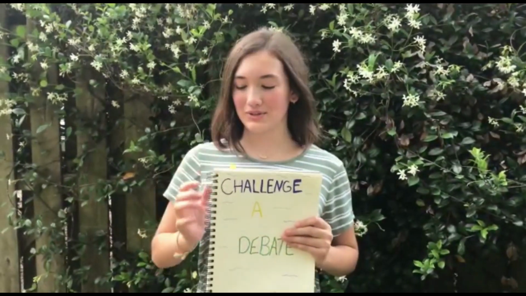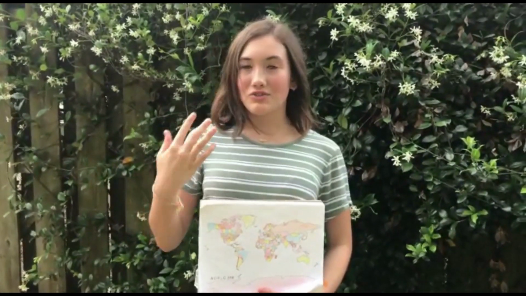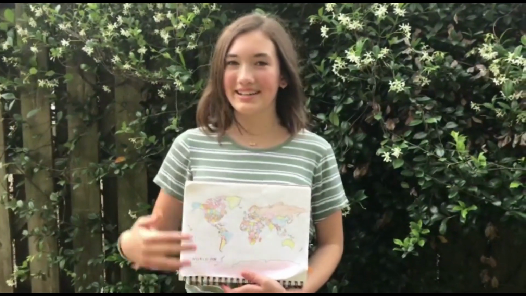One of my favorite strands is debate. And in debate, we learn how to draw maps, like this one, but on a much bigger scale. The reason I like cartography is it's drawing, and I love to travel. So this is like a way for me to travel, but not having to go anywhere.